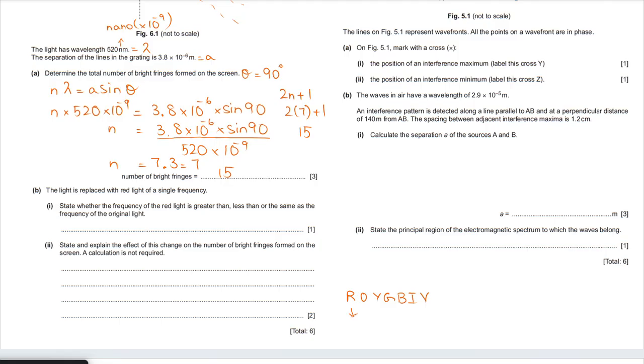Since red has a greater wavelength than 520 nanometers, its frequency will be less. So the frequency of red light is less than that of the 520 nanometer wavelength. I hope this is clear.